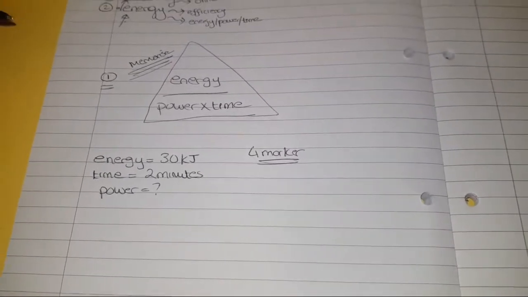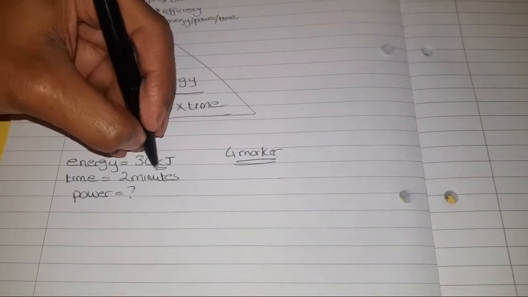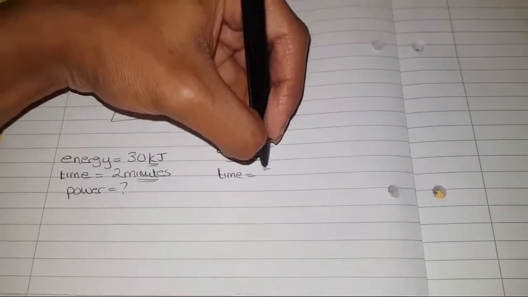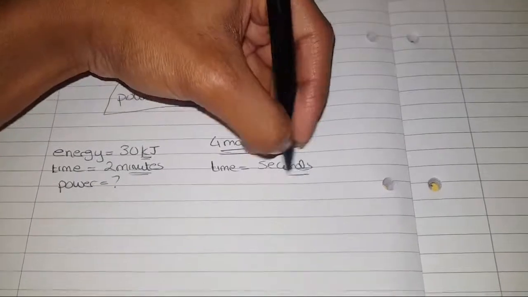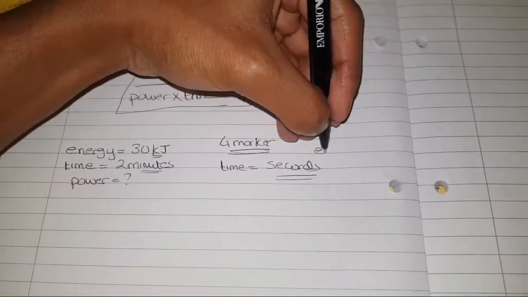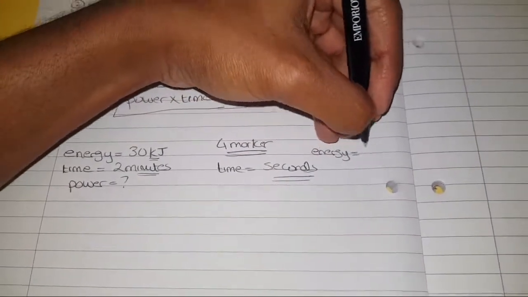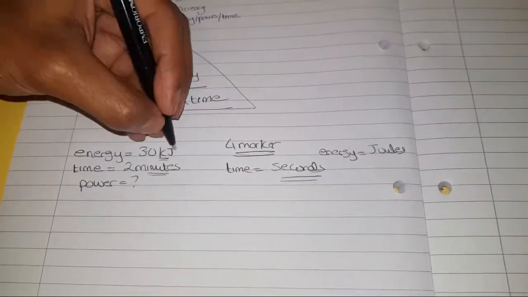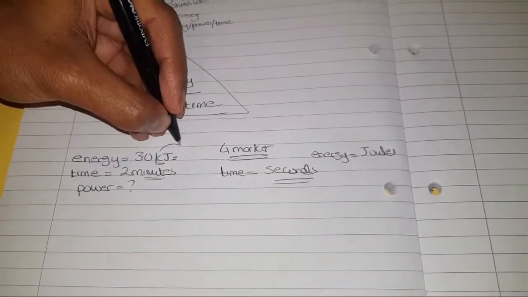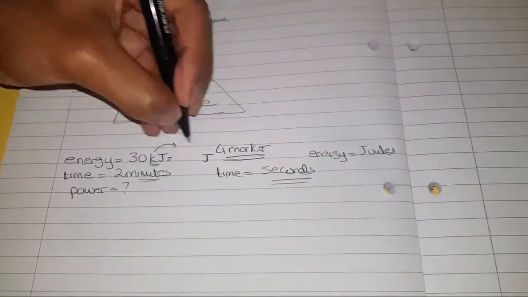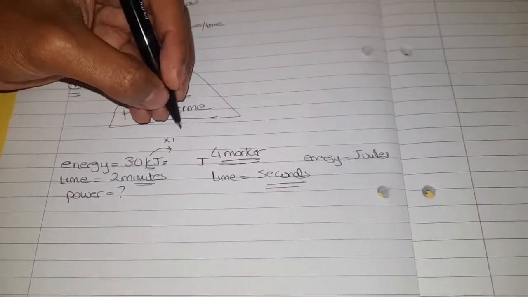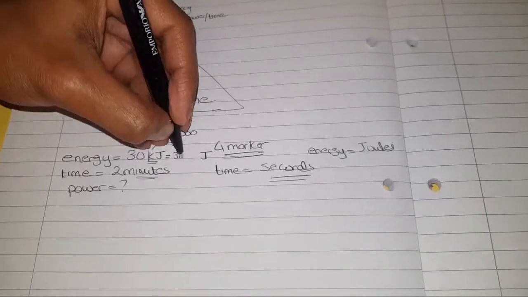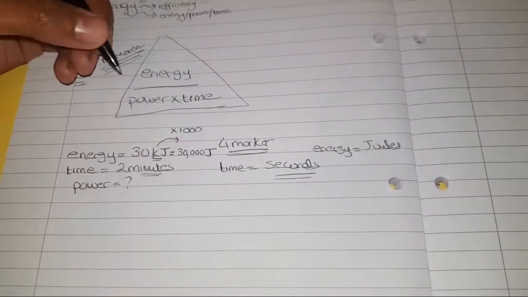The key thing in year 10, year 11 is they always give you weird units. We know that with time, we always want the time in seconds and not minutes, and you want your energy in joules and not kilojoules. So we have to convert both to their respective units. To go from kilo to the standard units, think about a kilogram being 1,000 grams. So you multiply by 1,000. You guys, I believe, end up with 30,000 joules there.